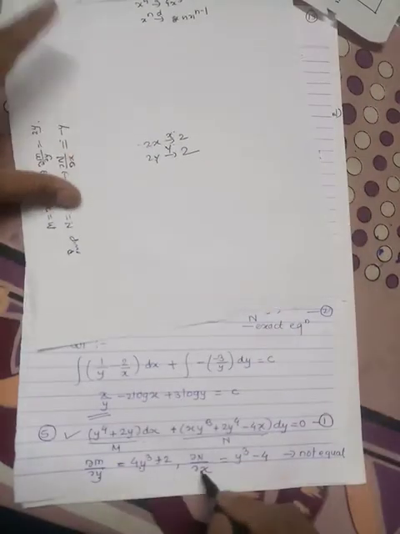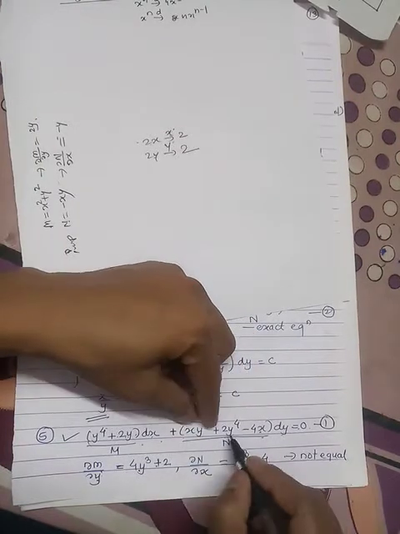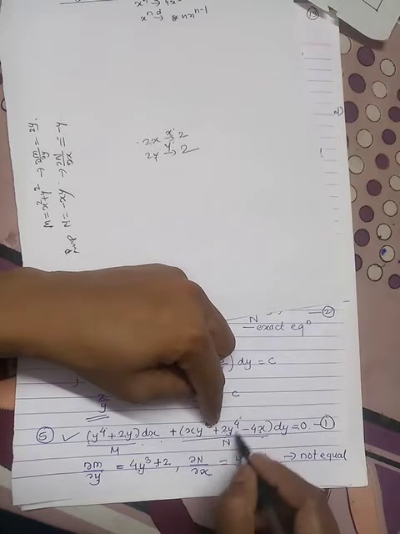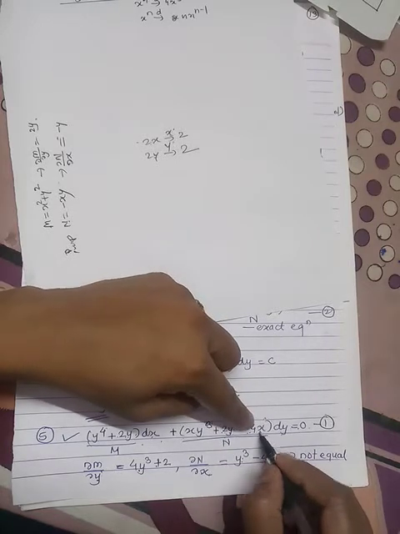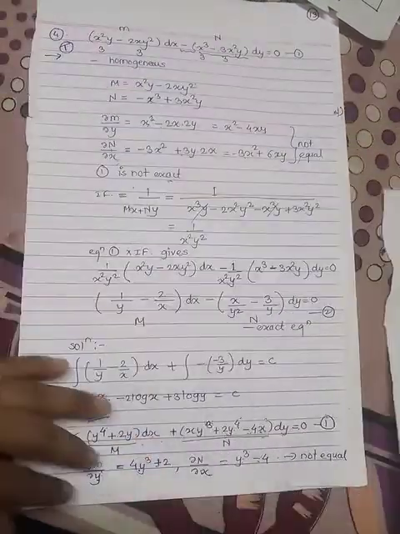Then n with respect to x: y cube is constant, so it stays as it is, the derivative of x is 1, plus 2y raised to 4 is constant with respect to x, hence its derivative is 0, and the derivative of minus 4x with respect to x is minus 4. So both are not equal, hence the given equation is non-exact.